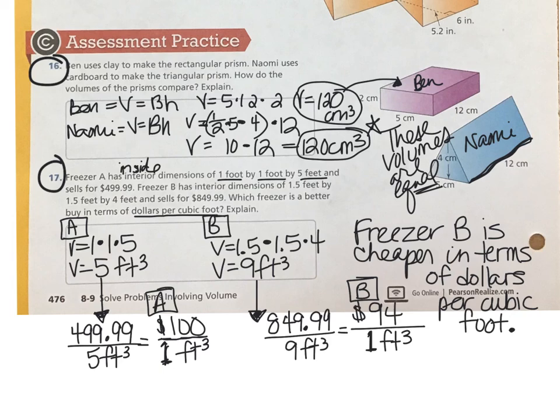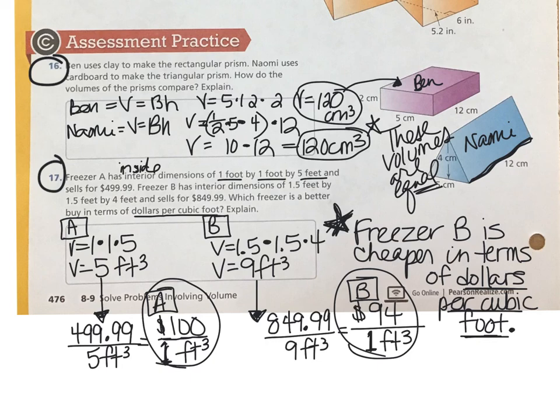Take a look at the results. Is this what you expected to see? Freezer A is about $100 per cubic foot. Freezer B is only about $94 per cubic foot, which means freezer B is actually the cheaper option in terms of dollars per cubic foot. Now you're ready to move on and try some problems on your own.